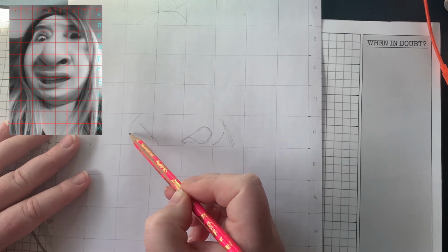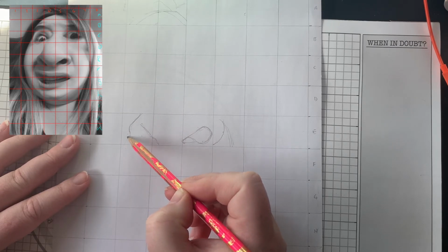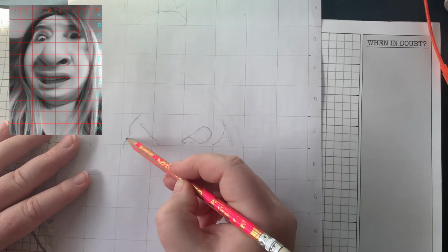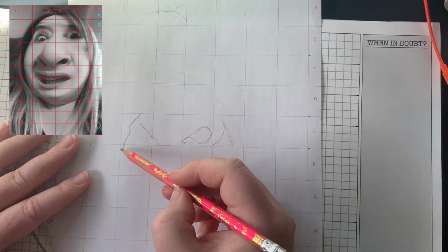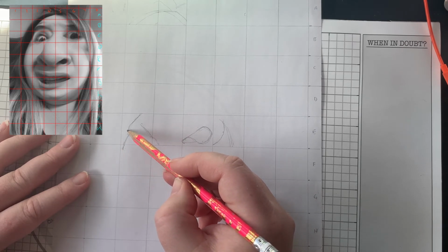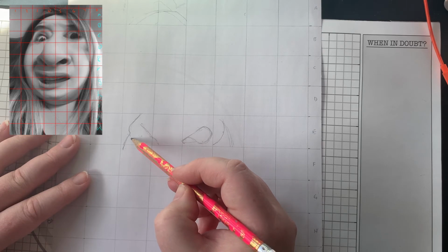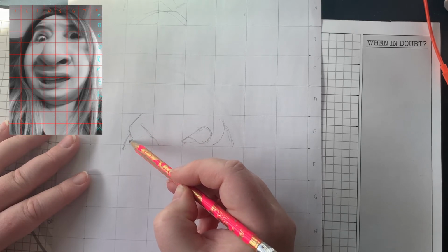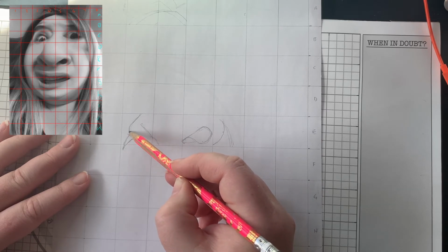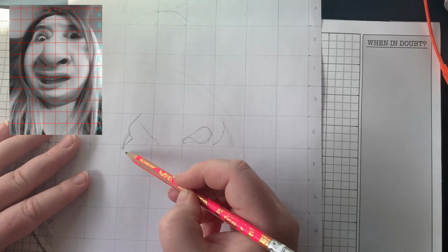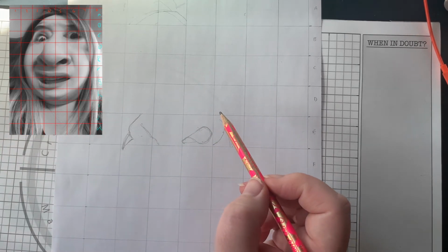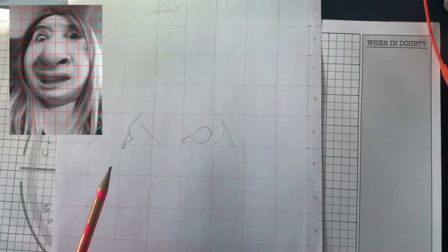as long as each square is about right and you have the right information in each square, you can always kind of go back and fix stuff later on. So I'm just trying to get the gist of where things are. This, I think, actually comes down a little bit more. And this is like a shadow shape that I'm drawing in here. Okay, I'm not worrying about the shading right now. I'm just trying to get in the basic shapes. Okay, you're going to continue that through the entire thing.